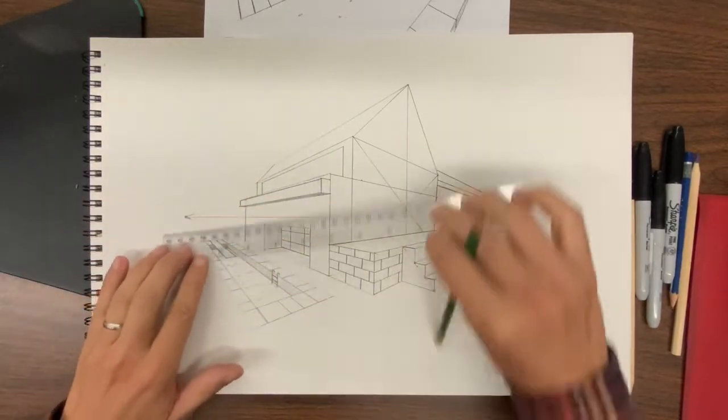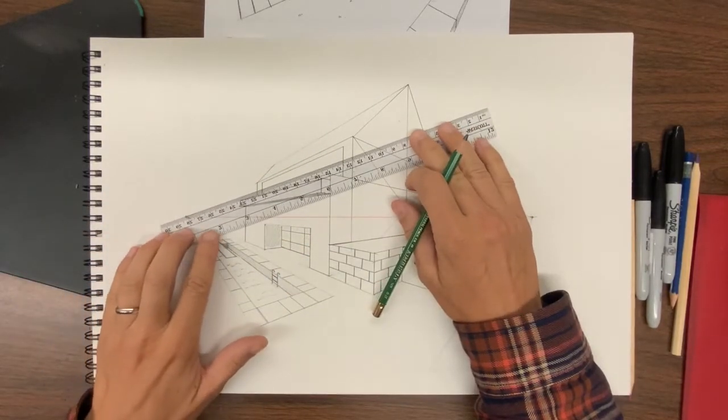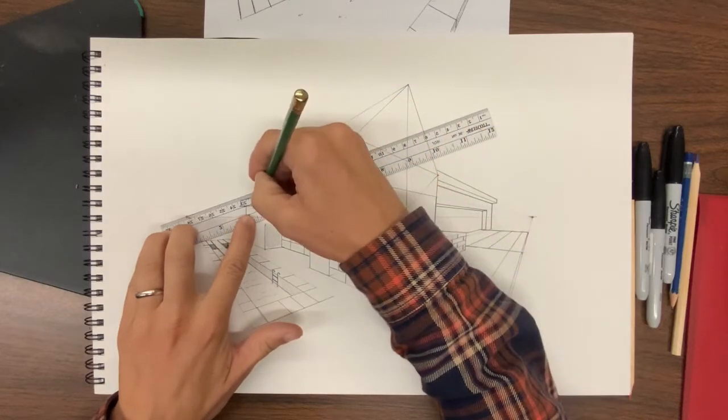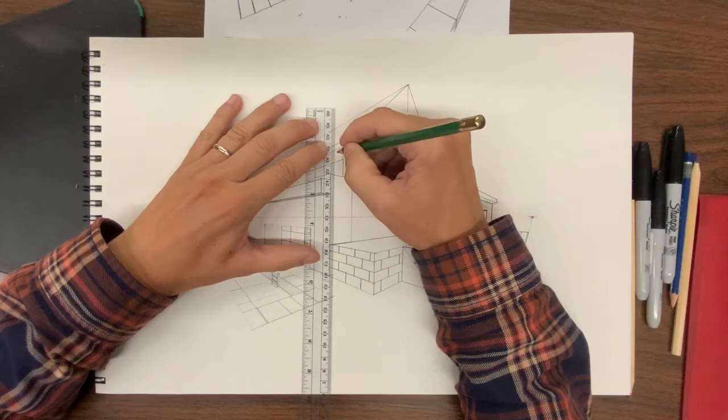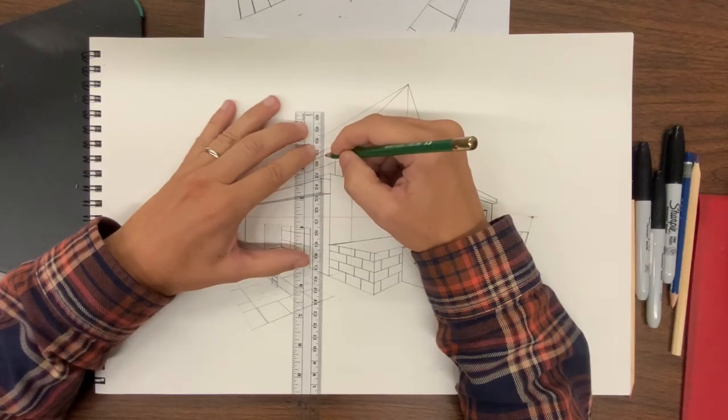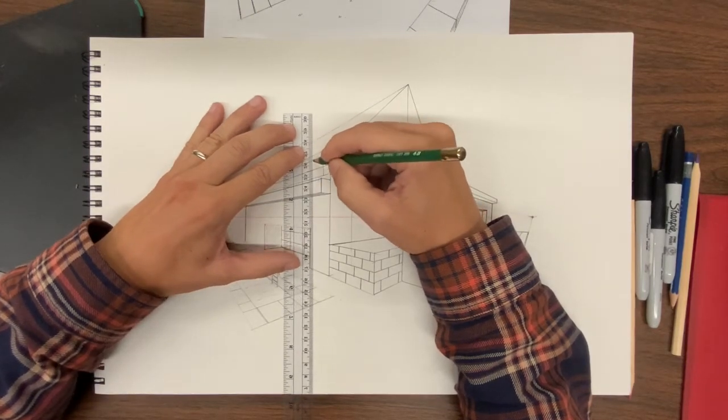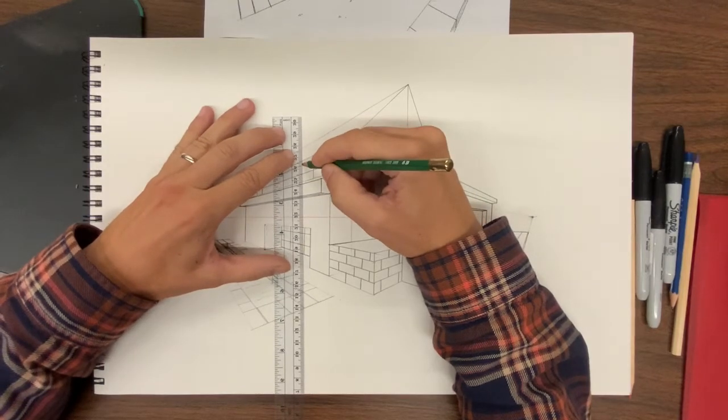To break this large rectangle into window portions or window panes, we'll first use a perspective line that goes to the left vanishing point to divide that space in half, and then we're going to lay in vertical lines to break it into individual vertical panes of glass.